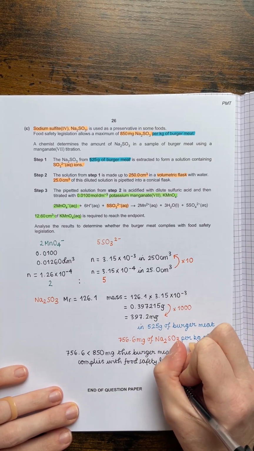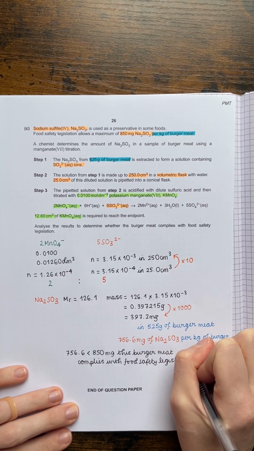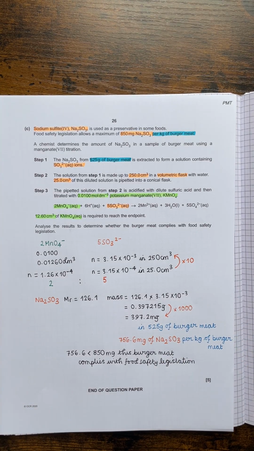And it is important that we make sure we're actually answering that part of the question.